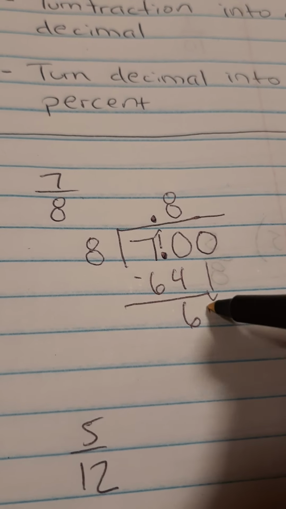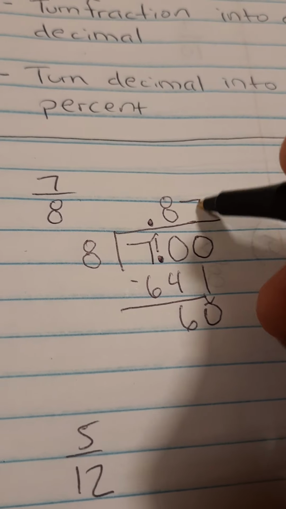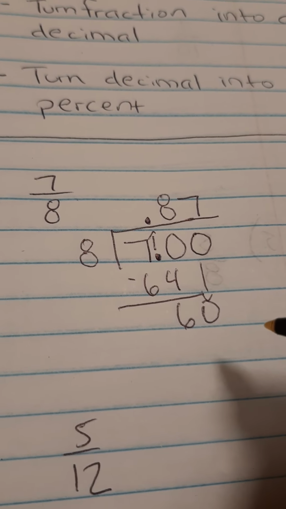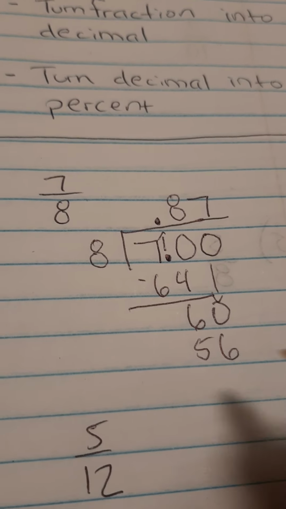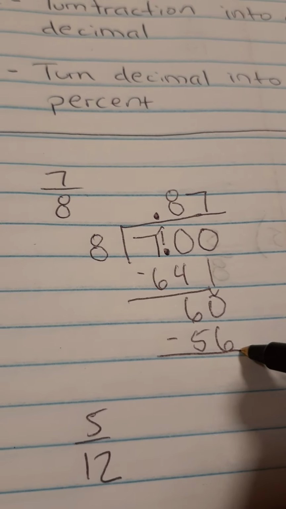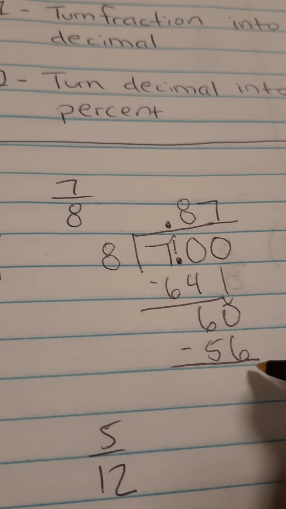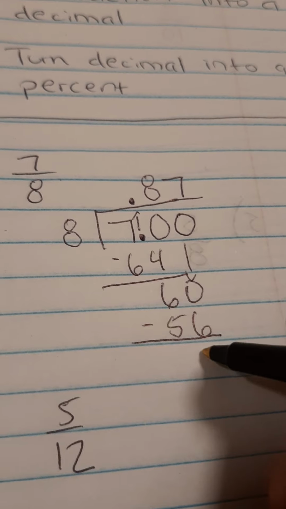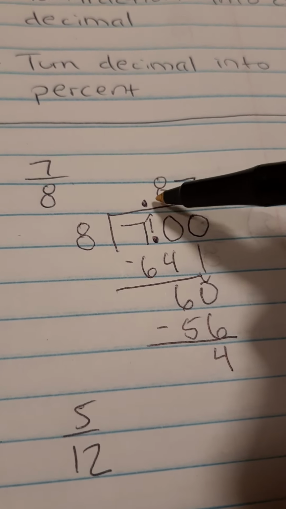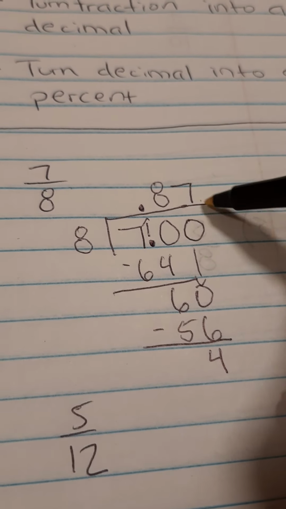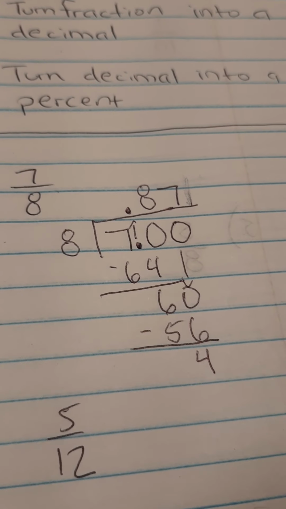Bring the 0 down. 8 goes into 60 7 times. And 8 times 7 is 56. Do my subtraction. 60 minus 56 is 4. Now, we are 2 spaces over, aren't we? We stop here at the hundredths place. We're not going to go any further with our division.